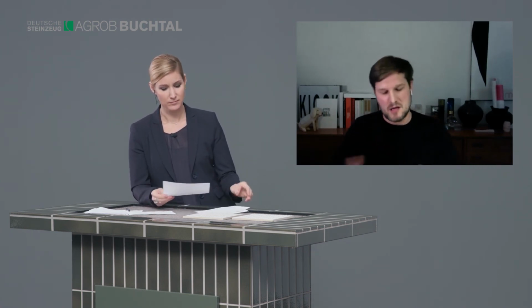Yeah, there's a collection of AGROB with a very strong character, very earthy colorway, and of course it has to fit to this existing collection with the different formats.